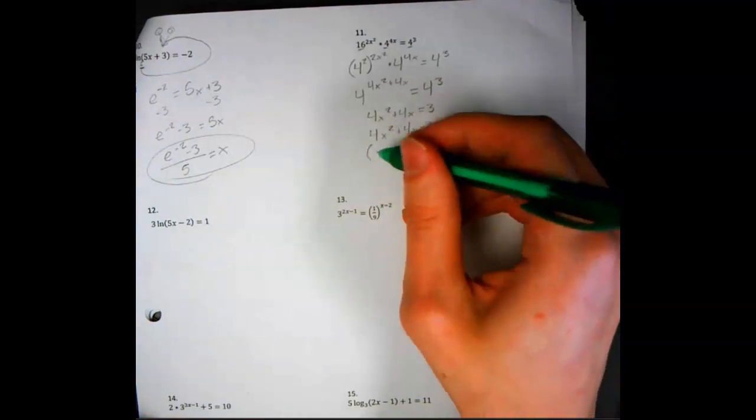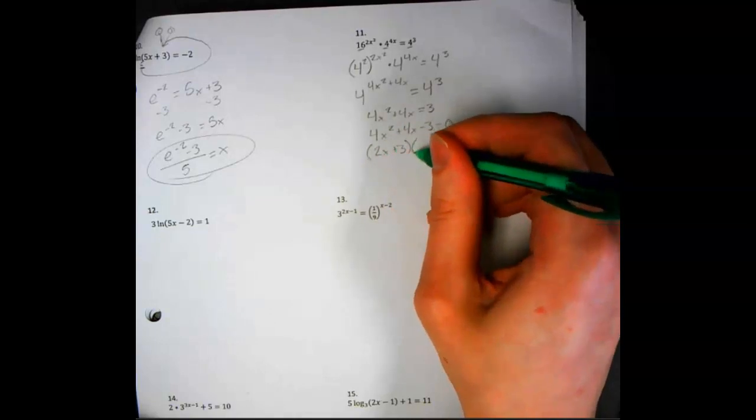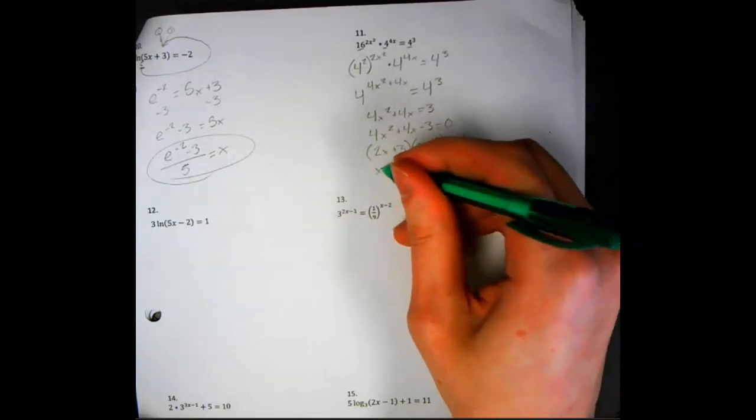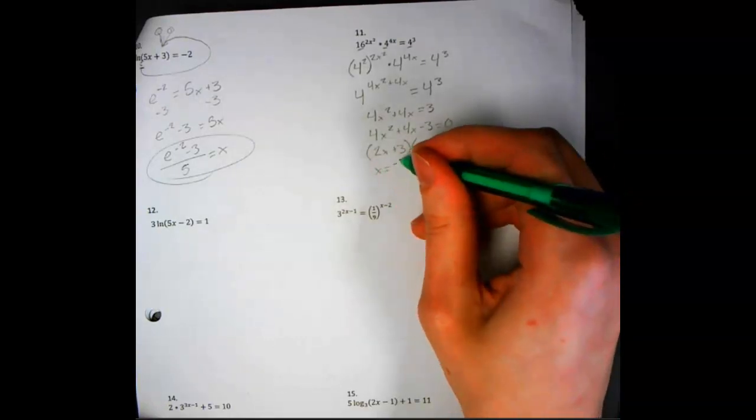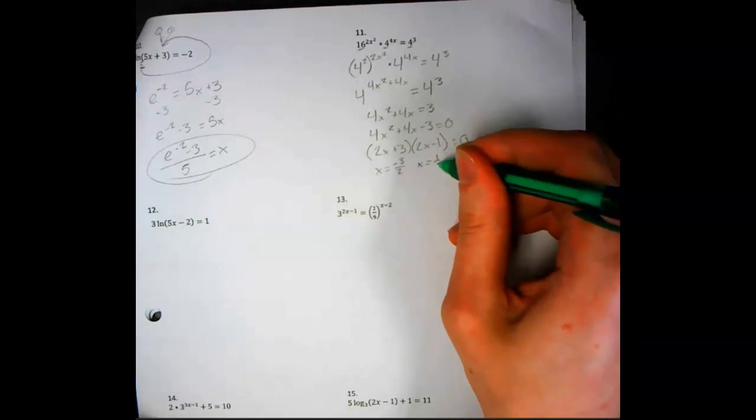Factor this, and we'll have 2x plus 3, 2x minus 1. Set them both equal to 0, and we'll have x can be negative 3/2, or x can be 1/2.